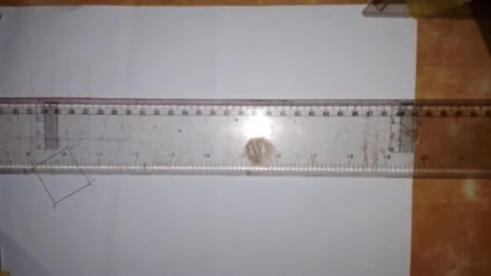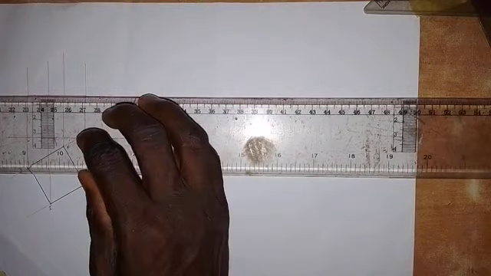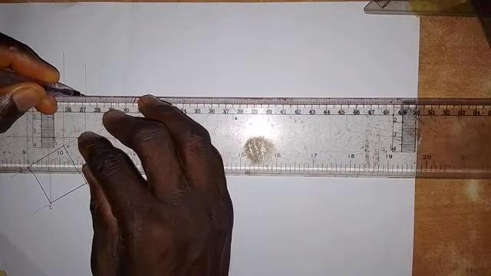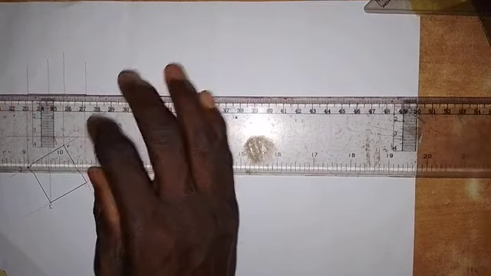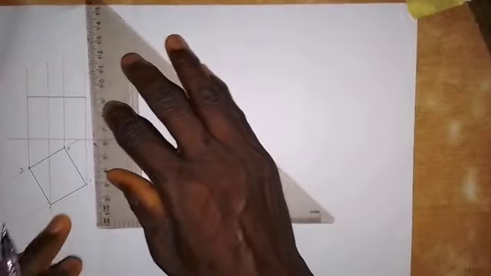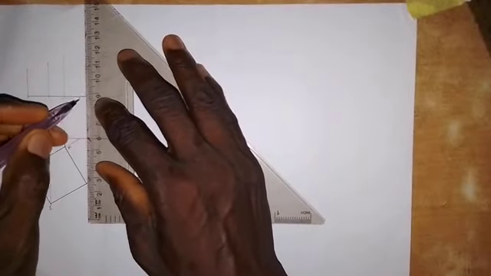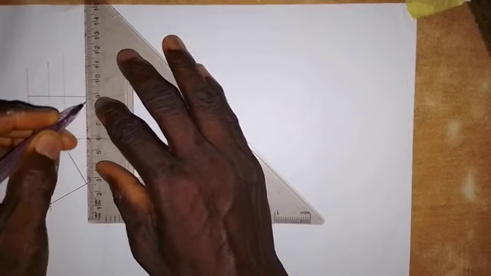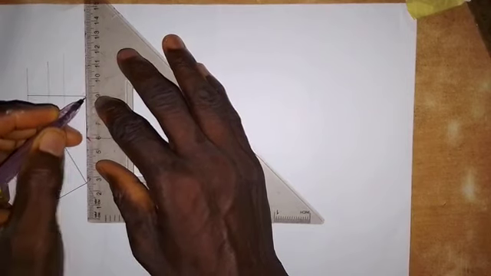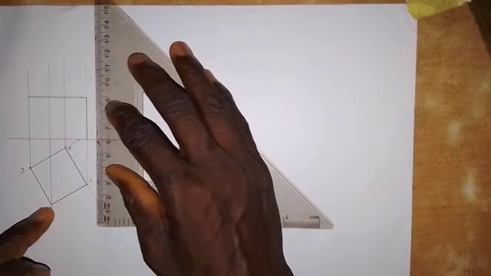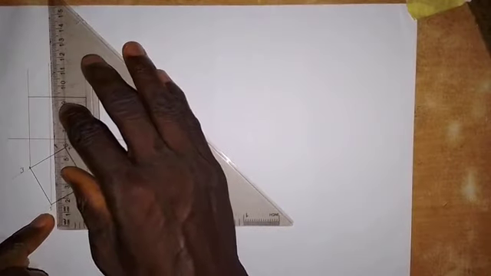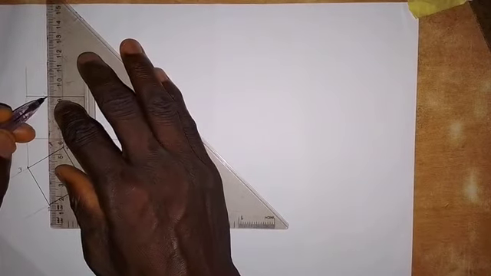This line I'm supposed to make a thick line, from here to here. If I'm looking at this object from above, I will see this corner, so this line will be a thick line. Also I will see this line at point 2, so it will be a thick line.